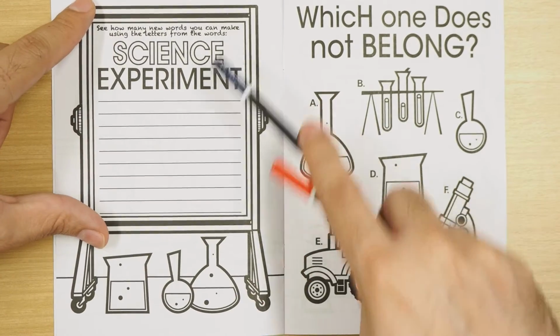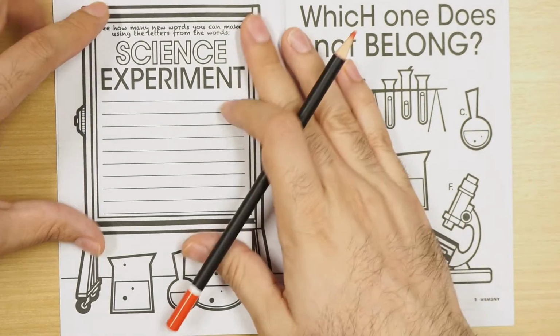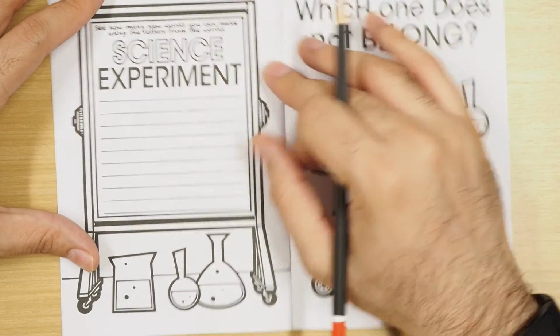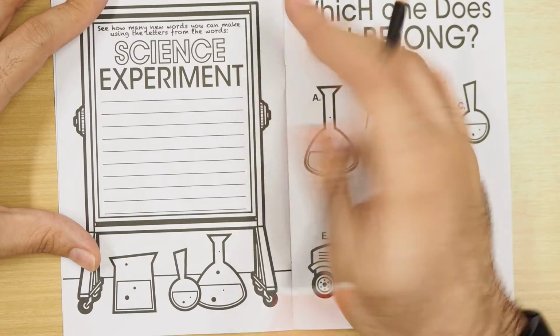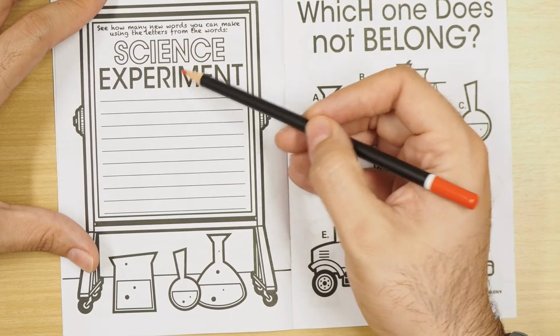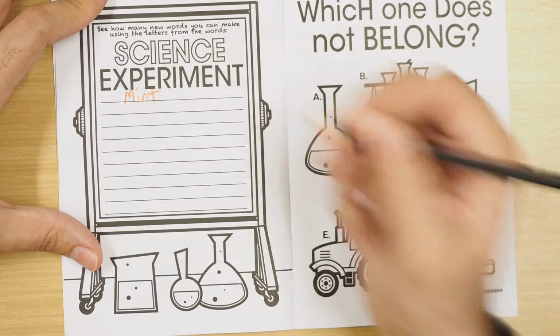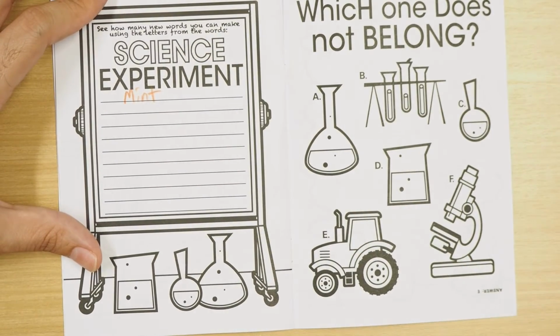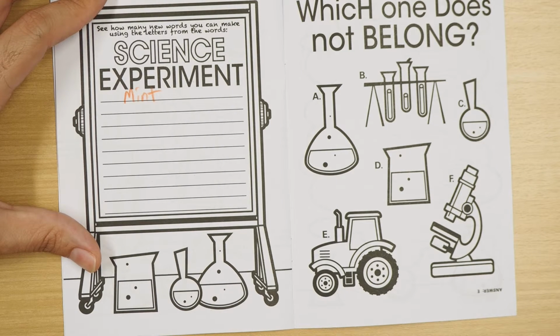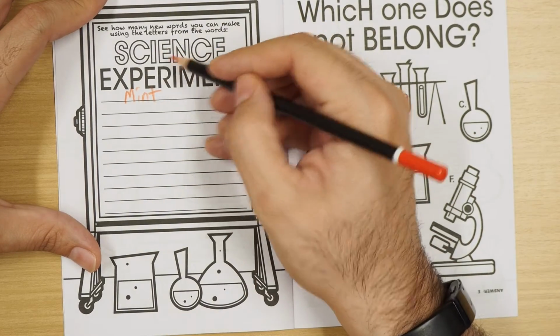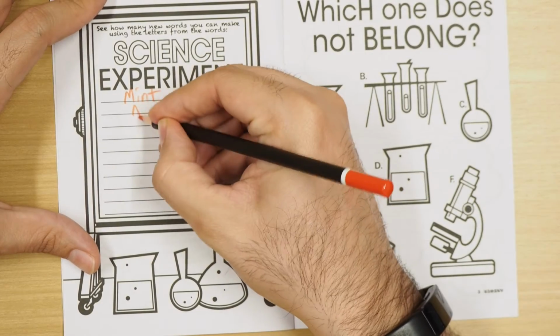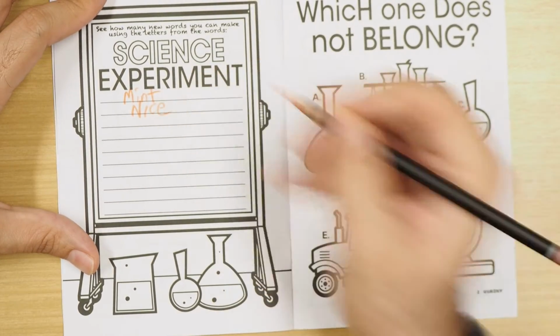So science experiment. So this is like a word scramble. So what words can you make from this? Like I'm gonna give you one. MINT is mint. Mint. Oh, I see. You could make permanent. You could make NICE is nice. You can make the word nice. And that's what you do for this one.